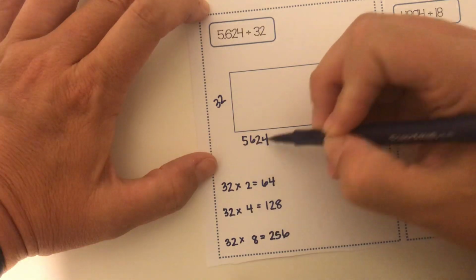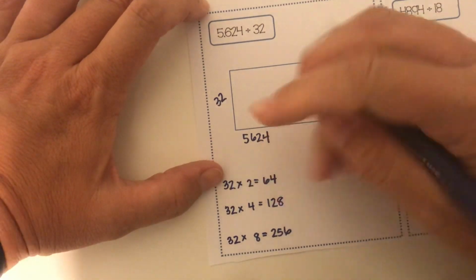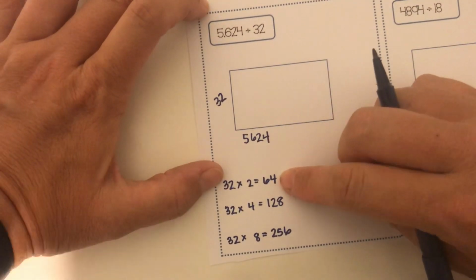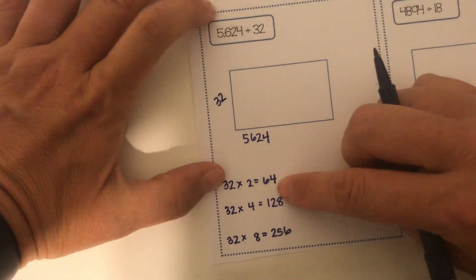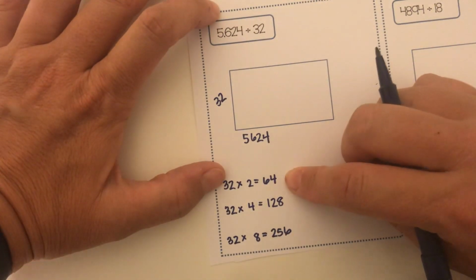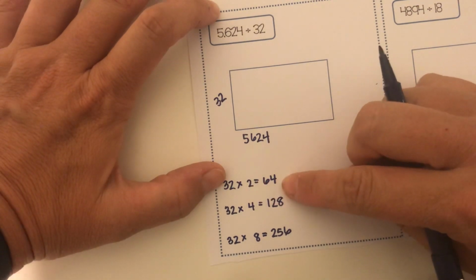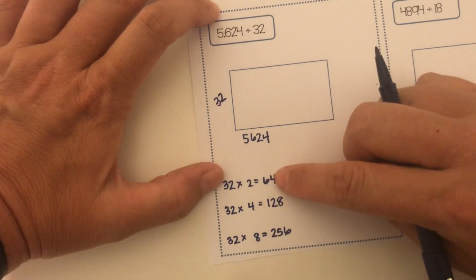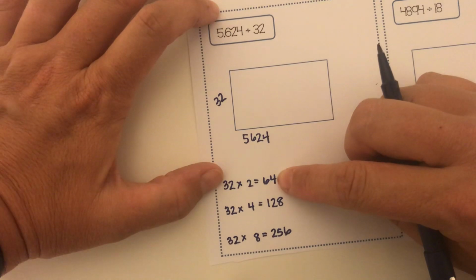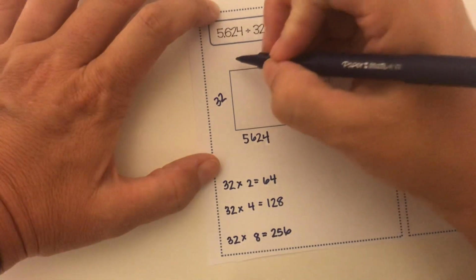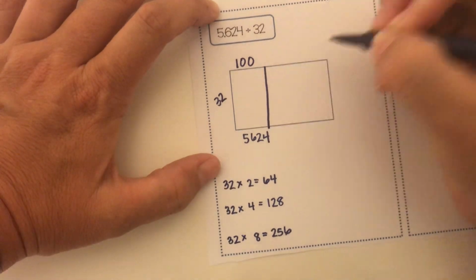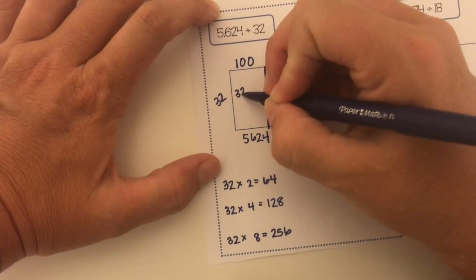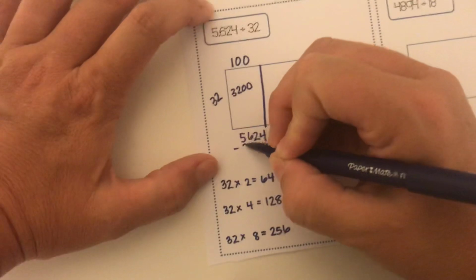So when I look at 5,624, again, I'm going to use my powers of 10. 32 times 2 is 64. That means that 32 times 20 is 640, and 32 times 200 is 6,400. So that's too much. So I'm actually going to start with 100, because I know that can get me 3,200. So I'm going to start there.